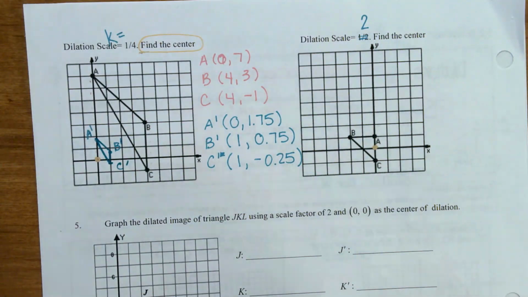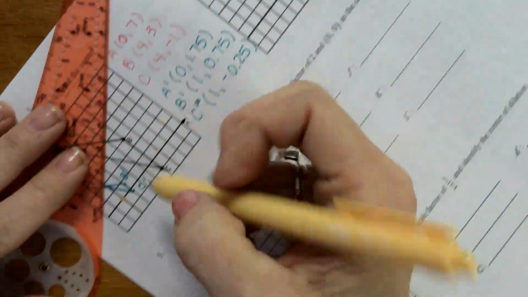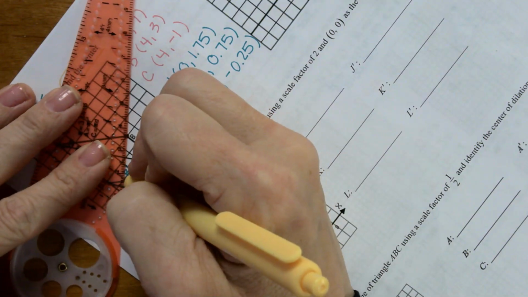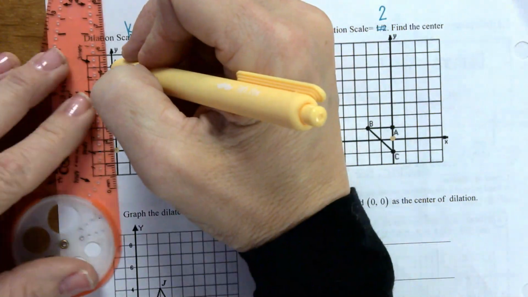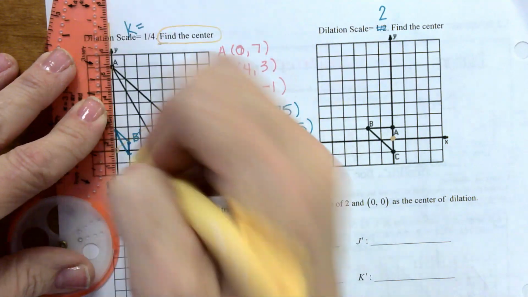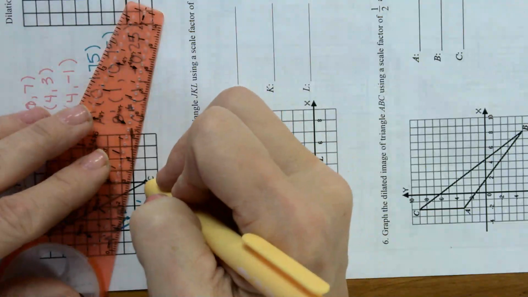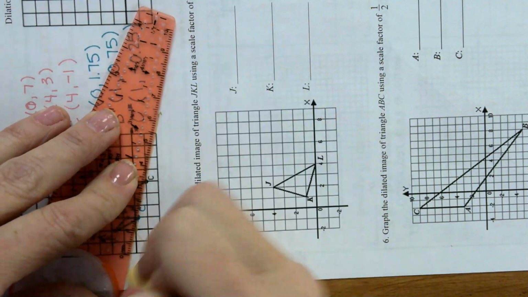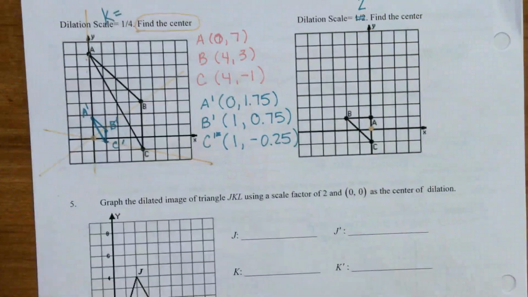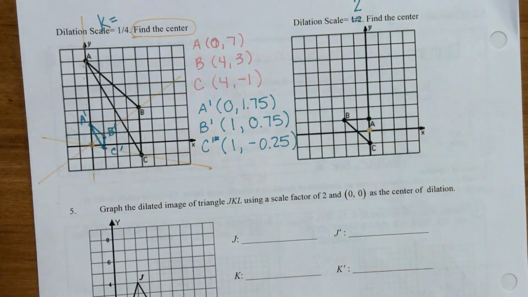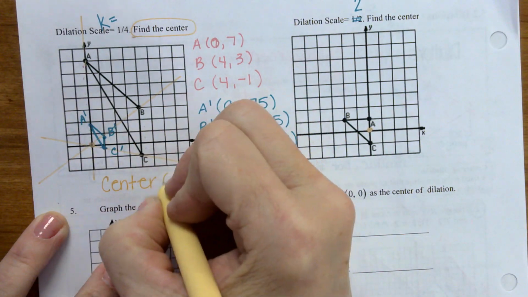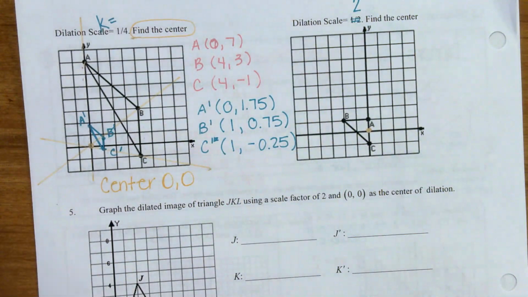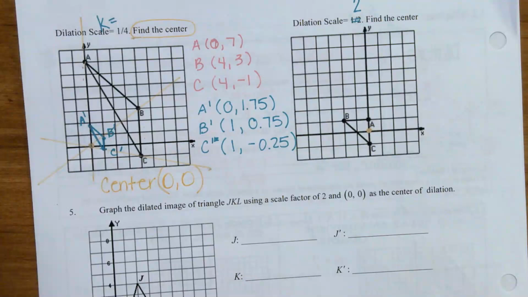Okay. And then to make sure that we drew it right, we're going to, quote, find the center by drawing those lines. This is something you need to practice. B to B prime. And A to A prime. That's pretty. And C to C prime. Okay. Now I have just verified that my center is 0, 0.